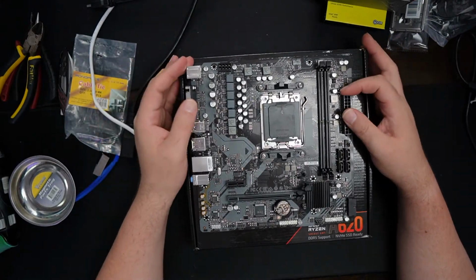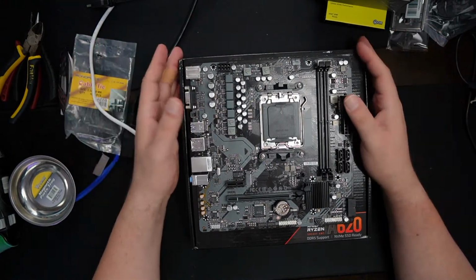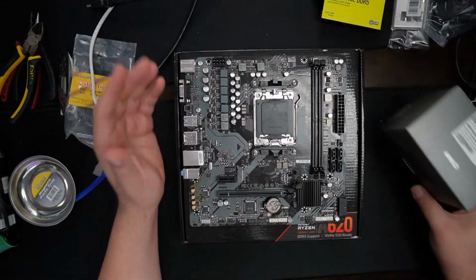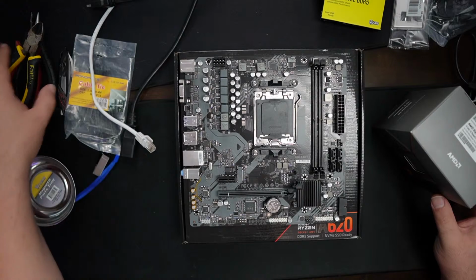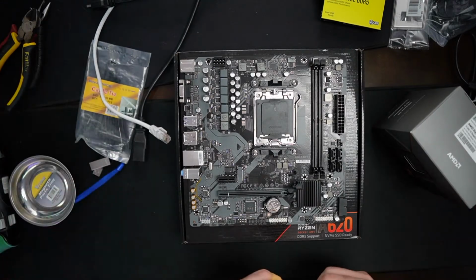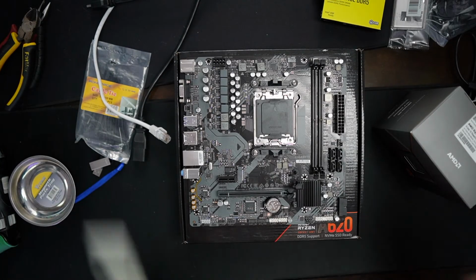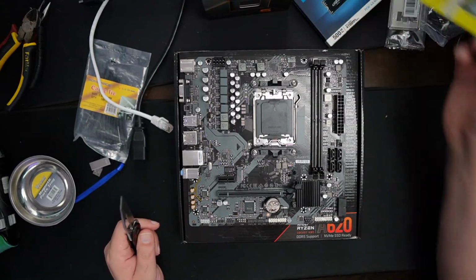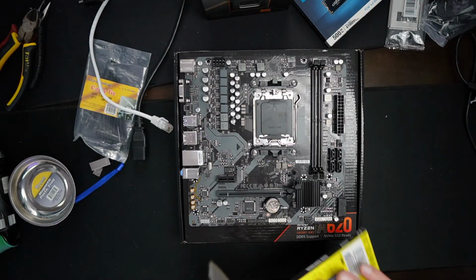All right. That's basically it for the board. So let's start putting things on the board and start assembling everything. We're going to assemble all outside the case pretty much until we get to putting it inside the case. All right, let's do RAM first, just to get it out of the way.